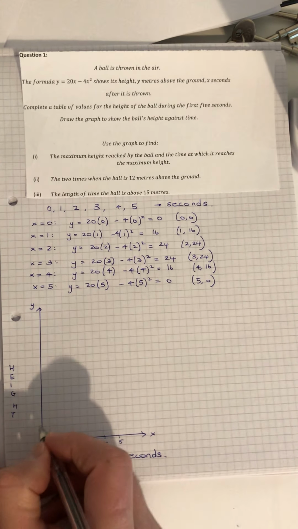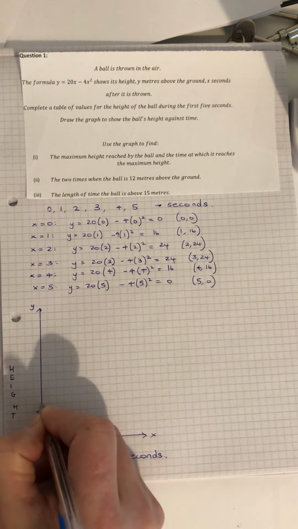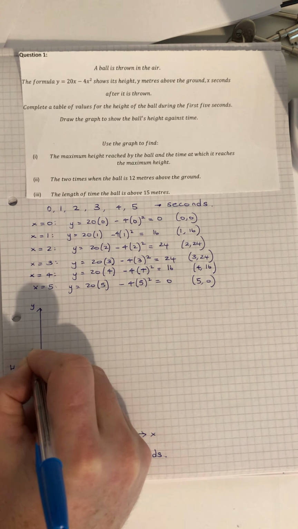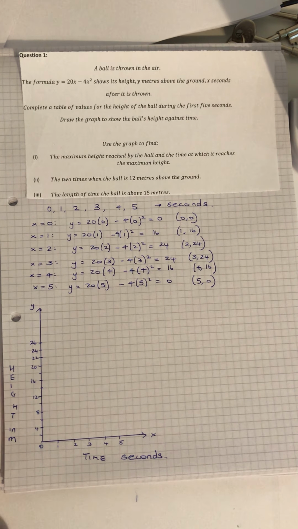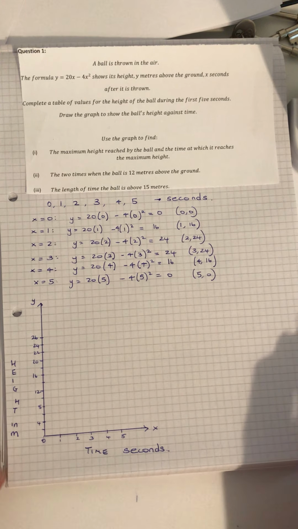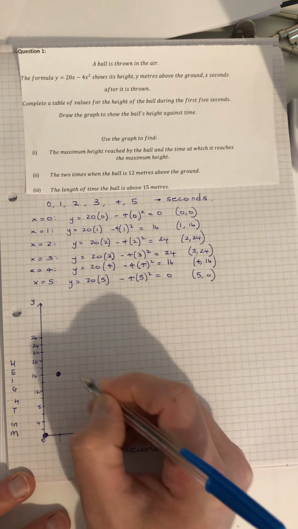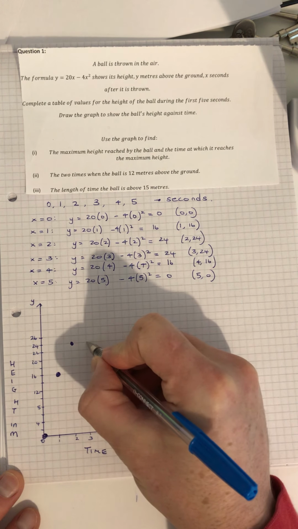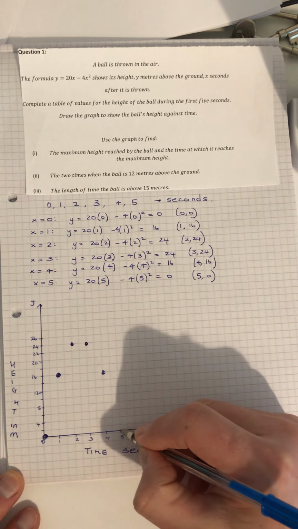And up the height then we have 2, 4, 6, 8, 10, 12, 14, 16, 18, 20, 22, 24, 26. So that's in meters, height in meters. So you have your points from the table above. So now you want to plot them. So 0, 0 is the first one. 1 goes up as far as 16. 2 goes up to 24. 3 goes up to 24. 4 up to 16. And 5 back to 0.